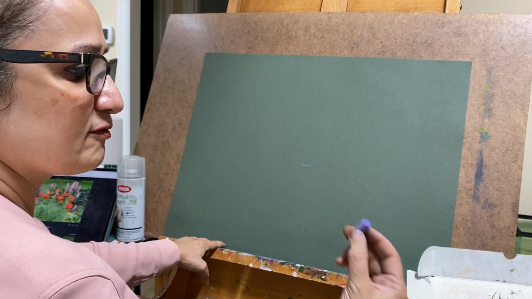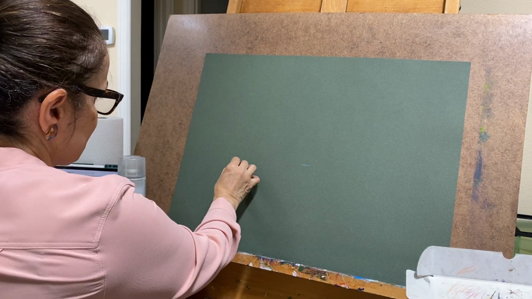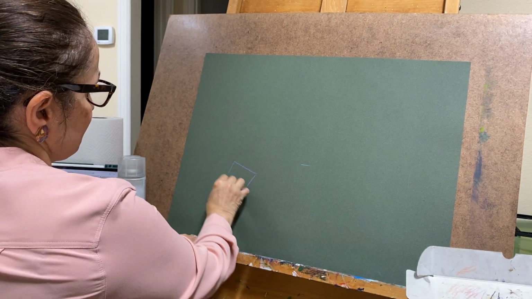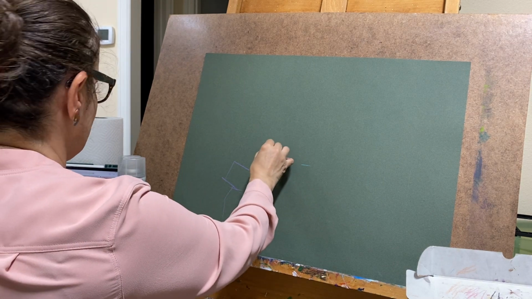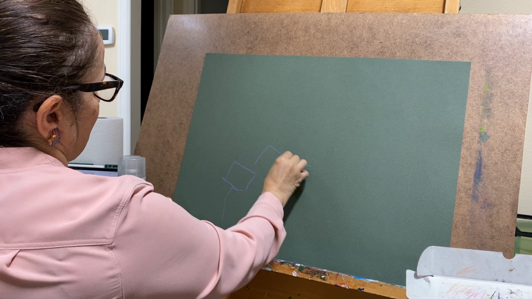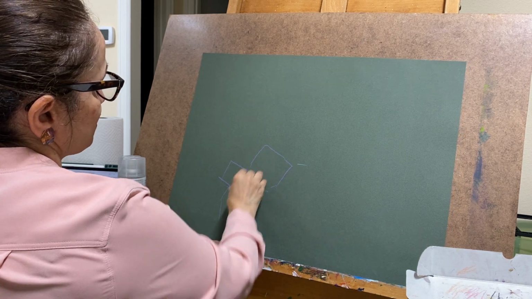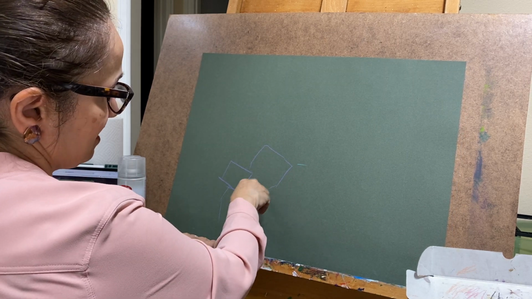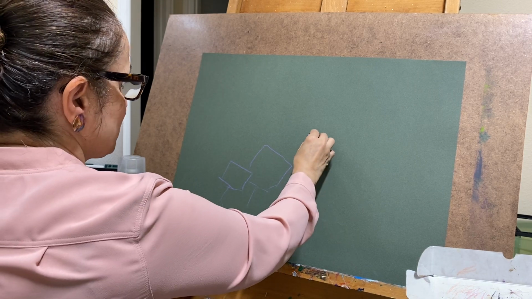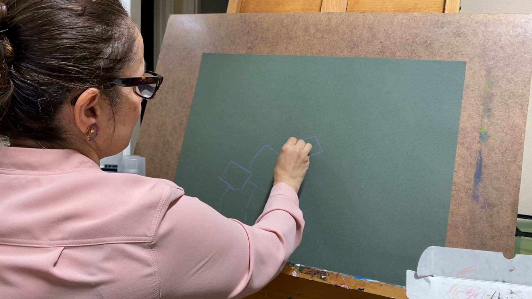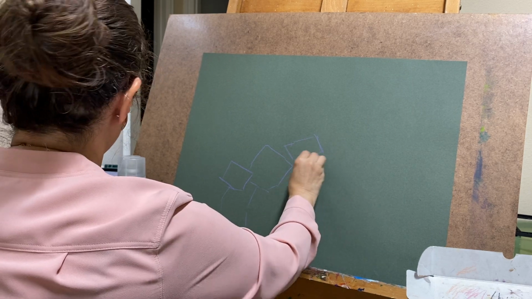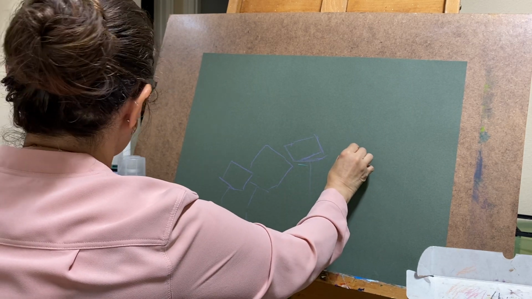Okay, I changed my mind. I want to use purple. When you're making the poppies, you see how easily I make the drawing. Don't make them the same size or at the same level. Come up with a variety of shapes and levels.